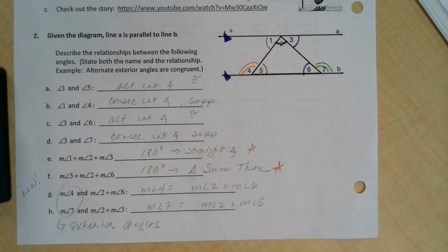Can anybody explain it to me? What is the relationship between angle 7 and 2 plus 5? Go ahead, Kim. So, 7 and 2 plus 5, not 2 plus 1.